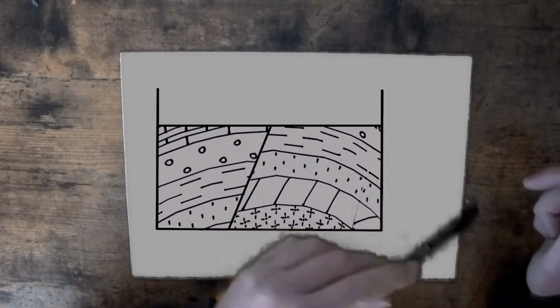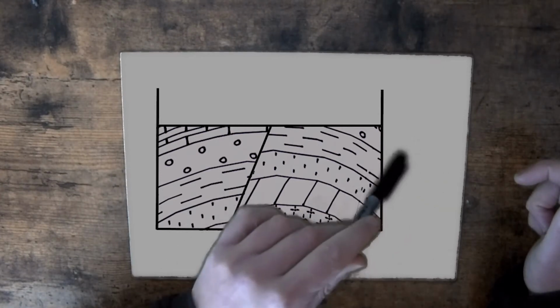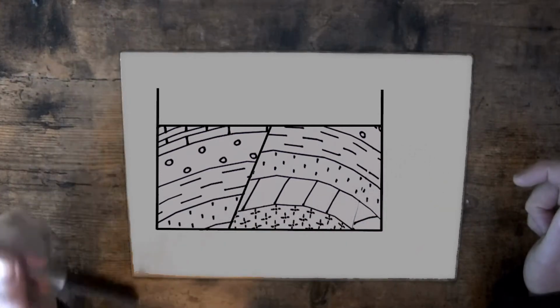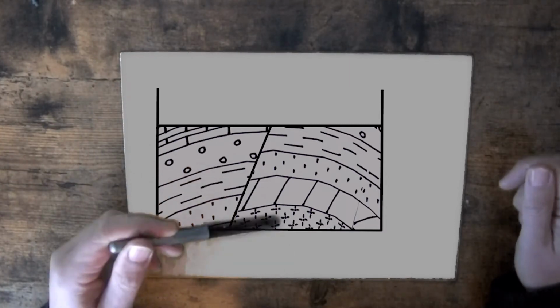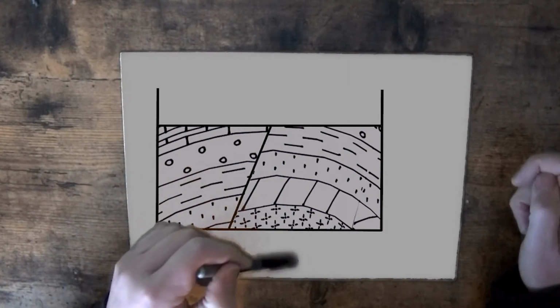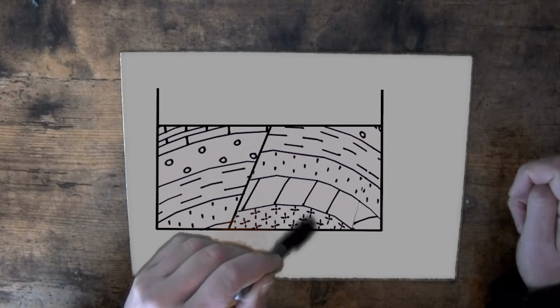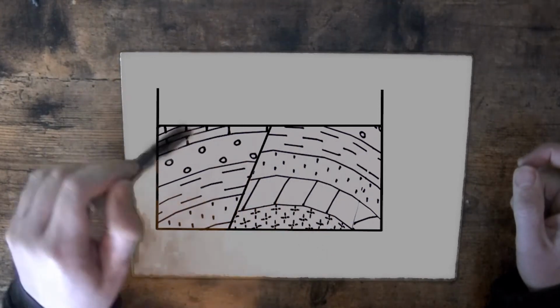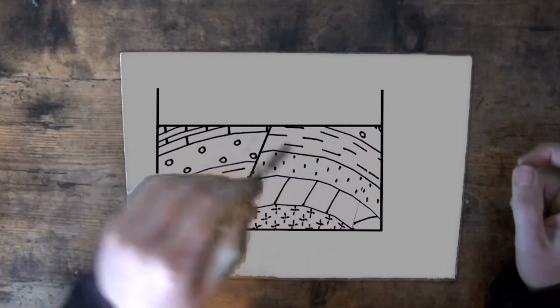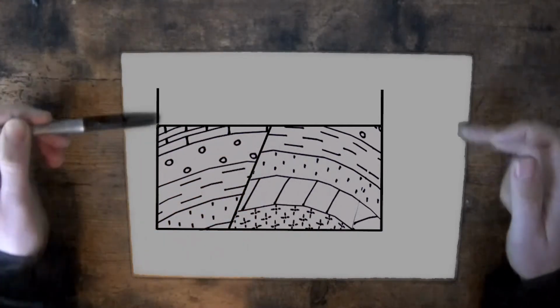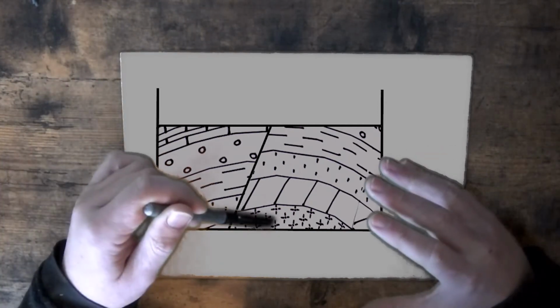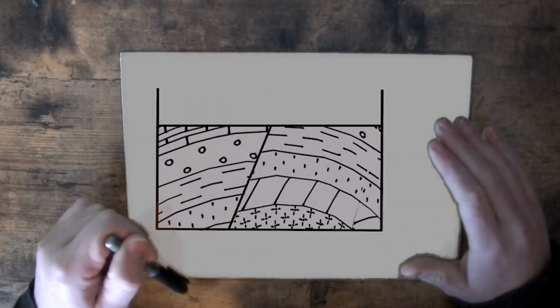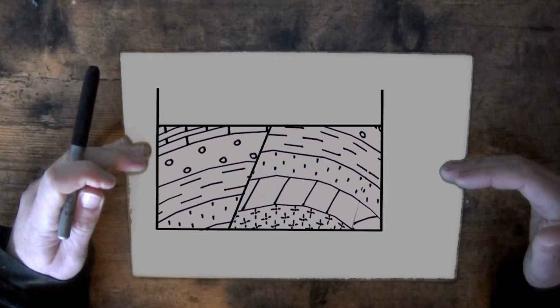On one side we've completely lost layer A. So the full geological history is still layer F, E, D, C, B, and A, then folding, then faulting, and then erosion.